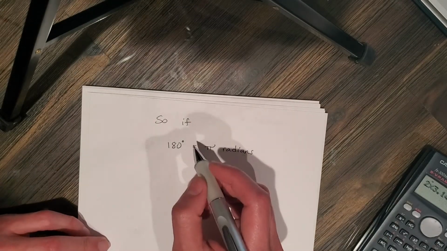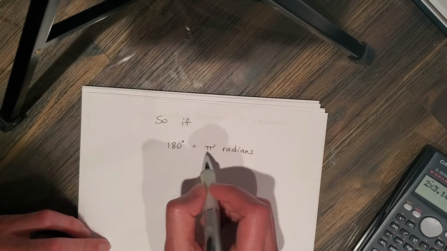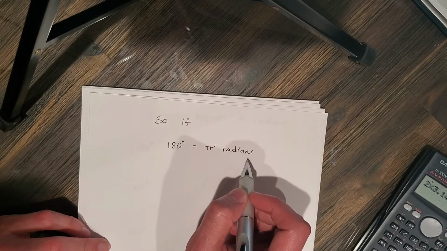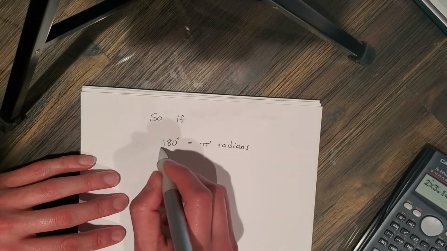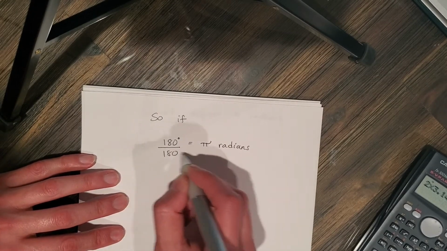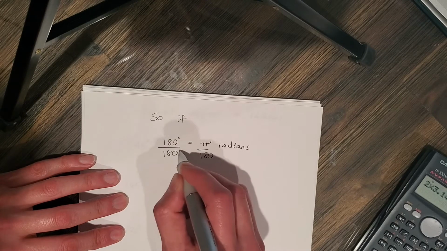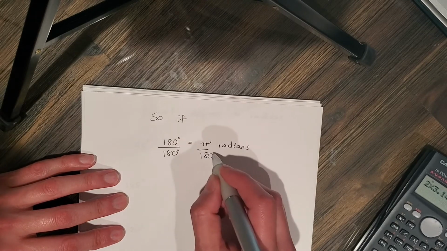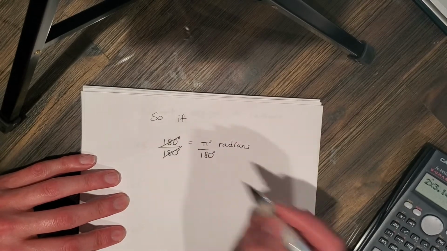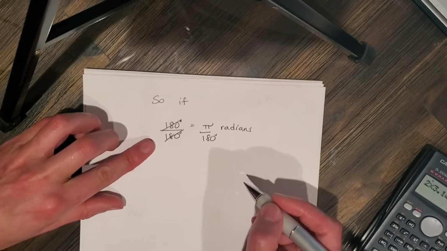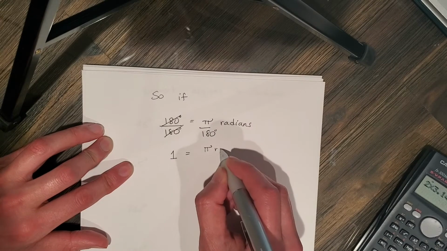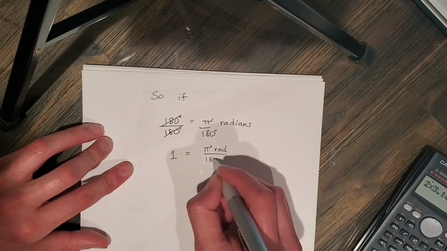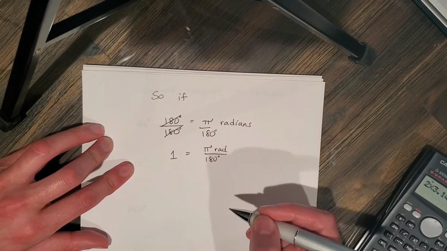If 180 degrees equals pi radians, I can do two things. I can divide both sides by 180. 180 over 180 becomes a whole fraction, so I get 1 equals pi radians over 180 degrees.